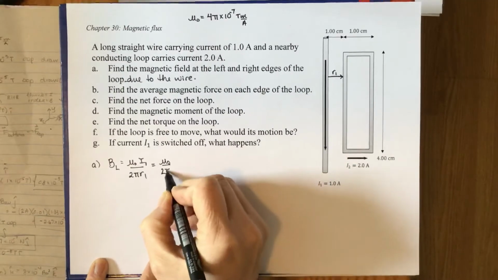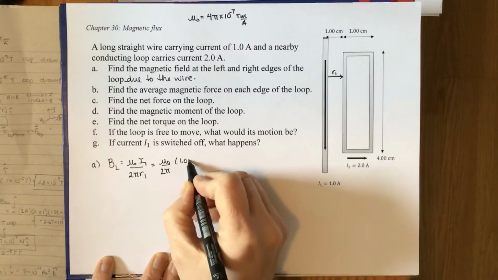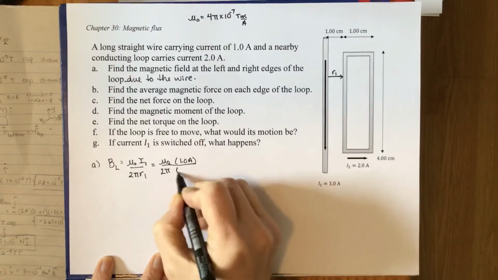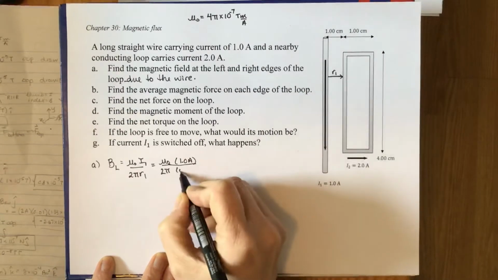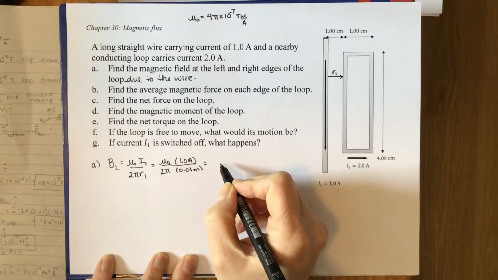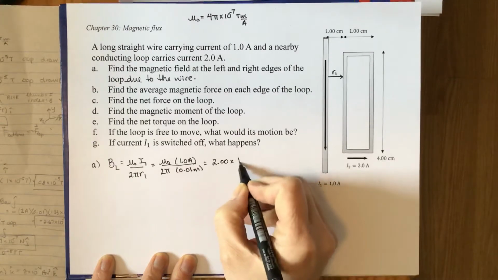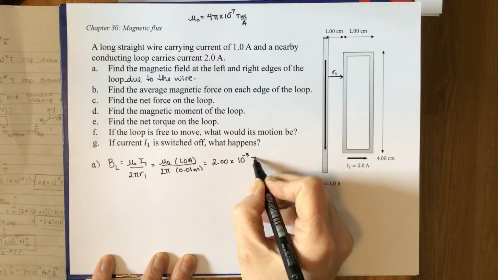I'm not going to write out mu naught every time. You can just put that in your calculator. Current is 1 amp divided by R1, which is 1 centimeter from here to here, is 0.01 meters. And that gives a magnetic field of 2 times 10 to the minus 5 Teslas.